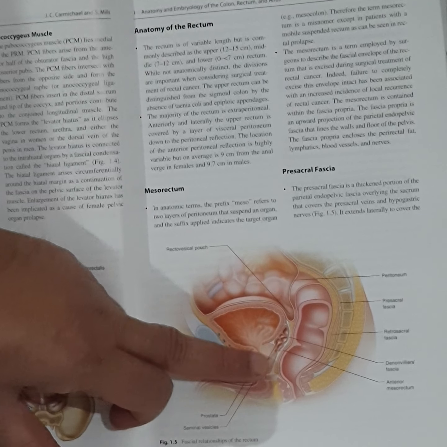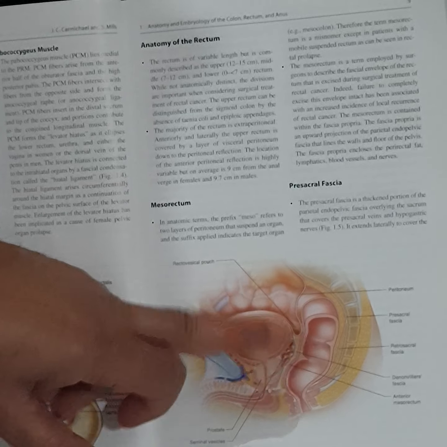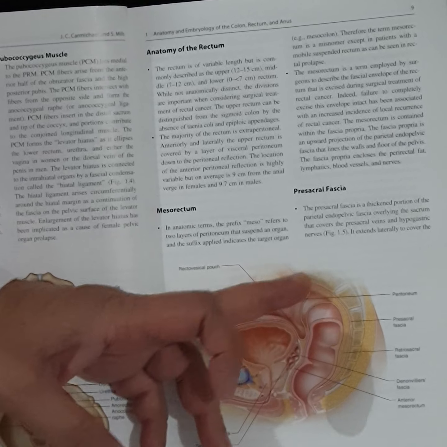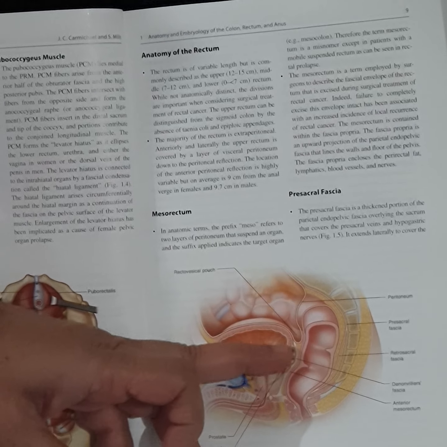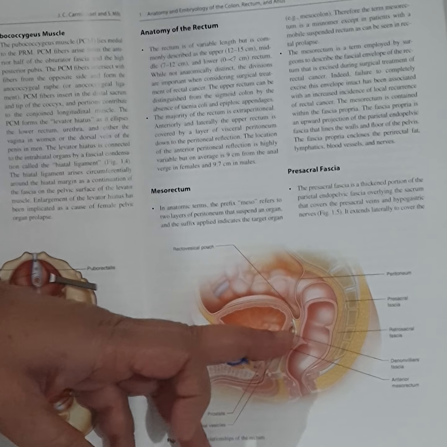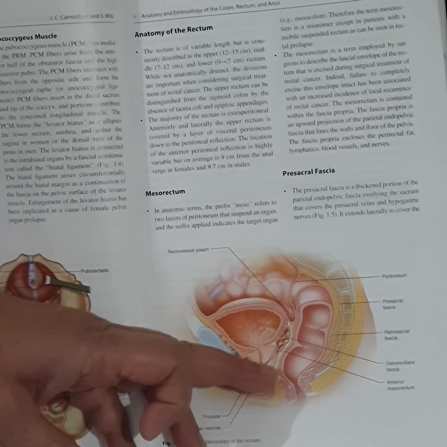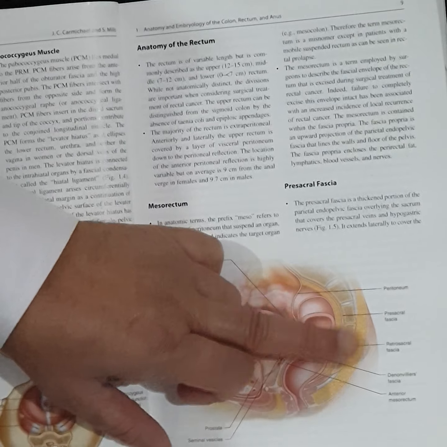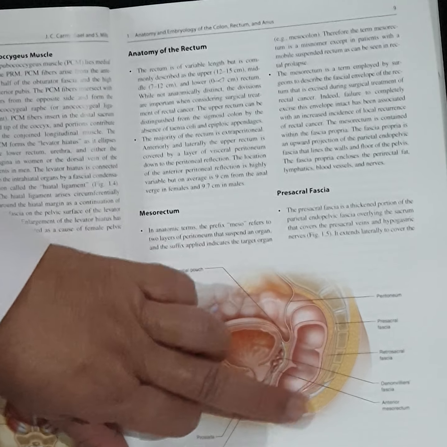In females, what happens? There is the uterus and posterior vaginal wall, and the pouch of Douglas is there. So that fascia is present in females also, but we mostly call it the rectovaginal septum. Behind the rectum, you see the sacrum is there, and on this sacrum there is a sacral venous plexus.